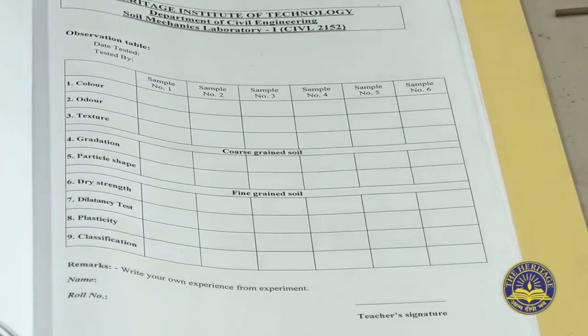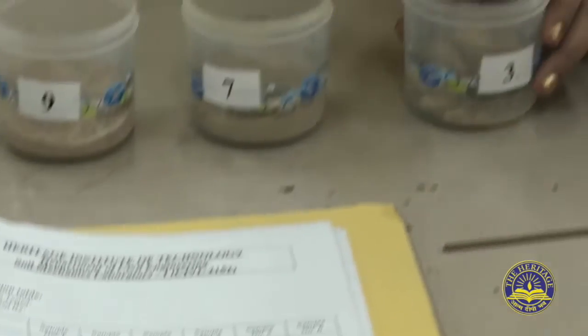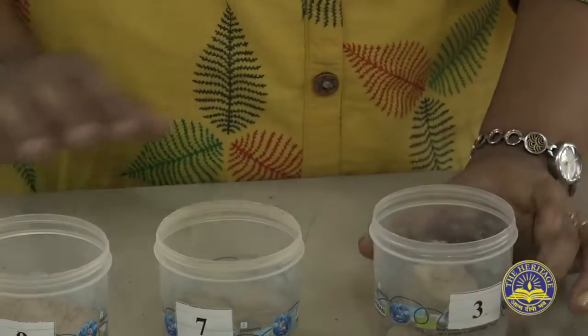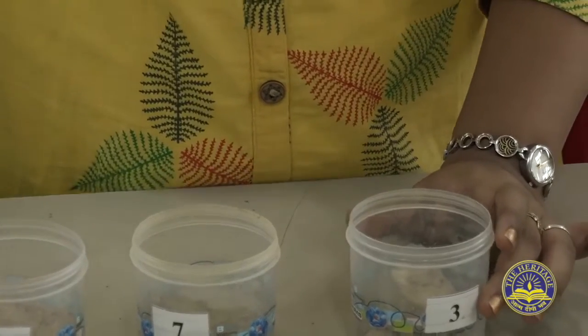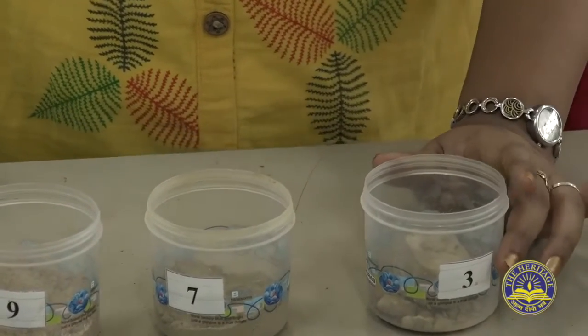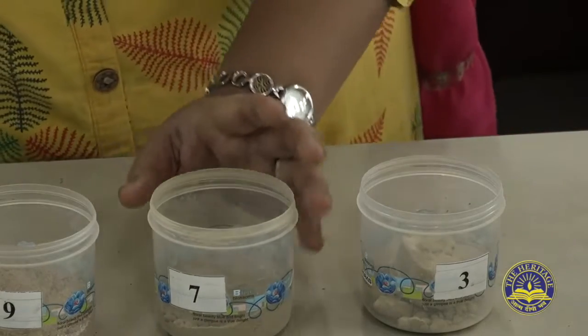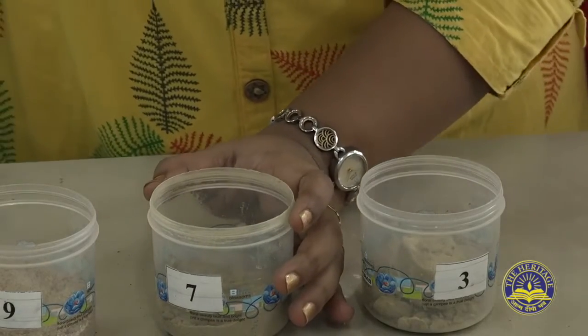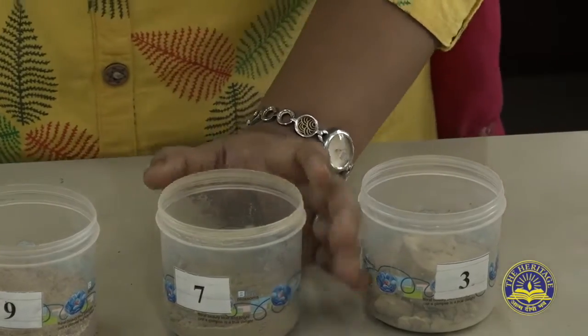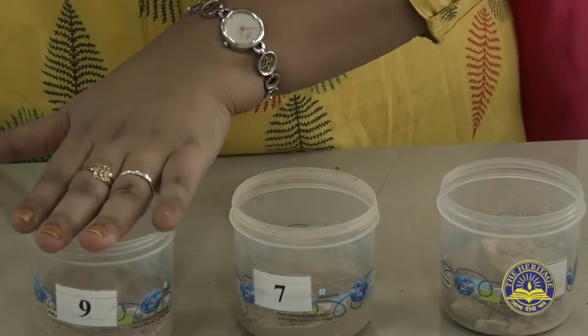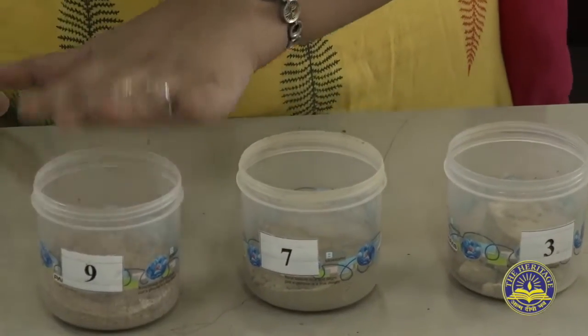Next is particle shape. For fine grained soil sample, we can say the particle shape will be sub-rounded or rounded. For mixed grain soil sample, we can say the particle shape is sub-rounded or sub-angular. And for coarse grain, this will be sub-angular to angular.